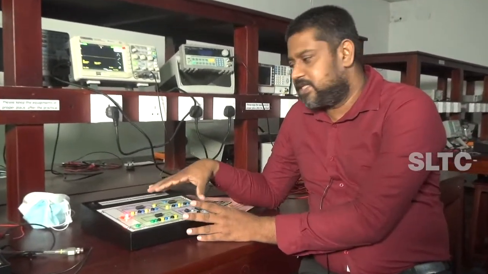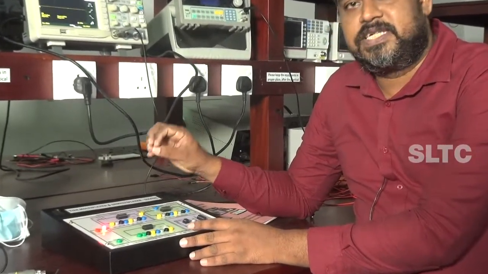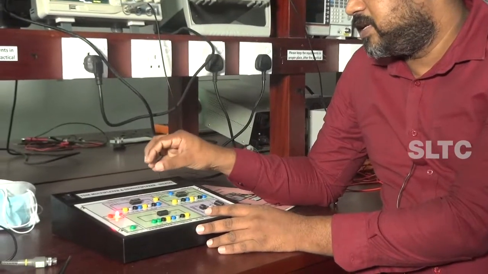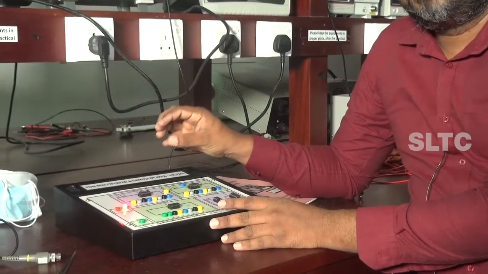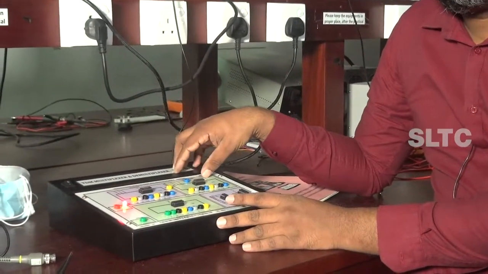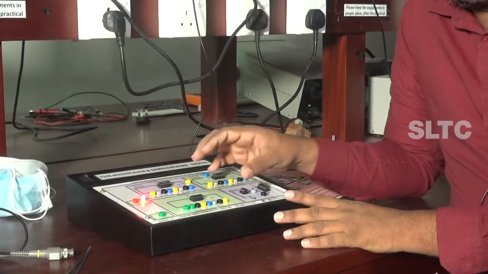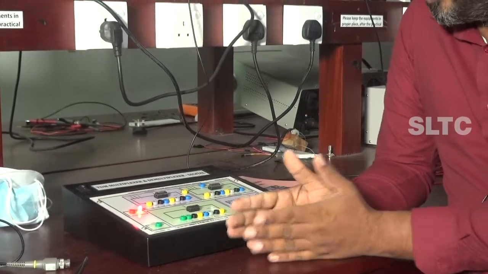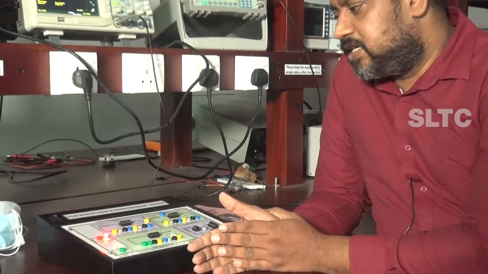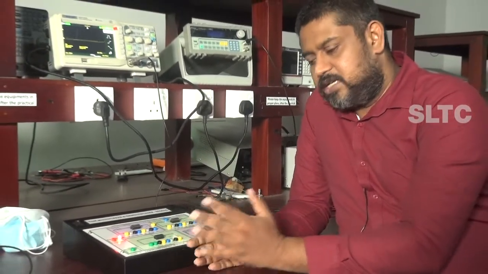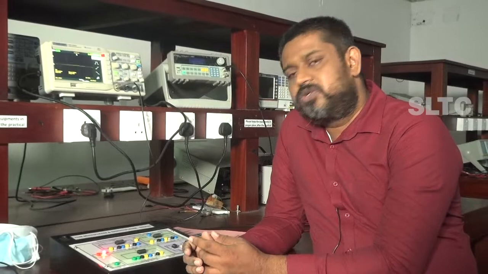So in this lab session we are going to demonstrate time division multiplexing. Normally you know that time division multiplexing is used in the digital domain. But we can use it in the analog domain also, but generally time division multiplexing is a digital multiplexing technique normally used in the digital domain. So I would like to tell one or two points.